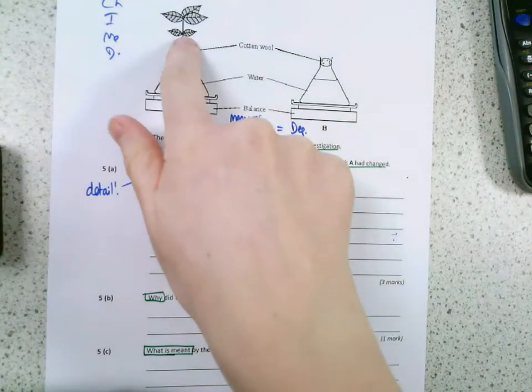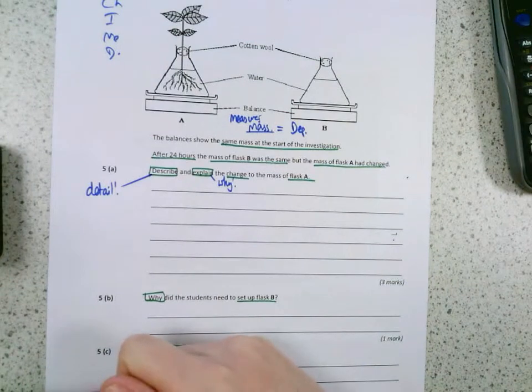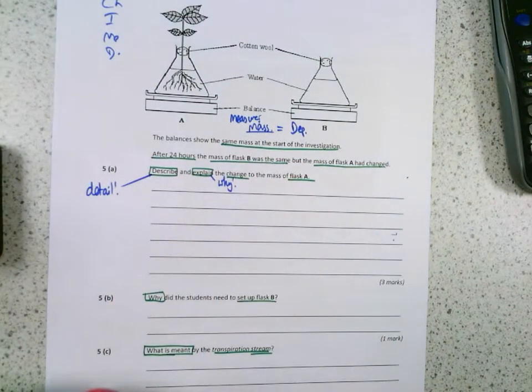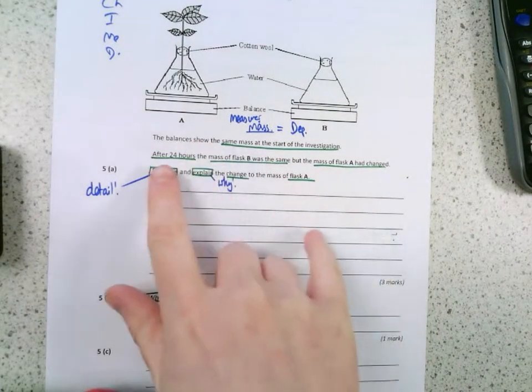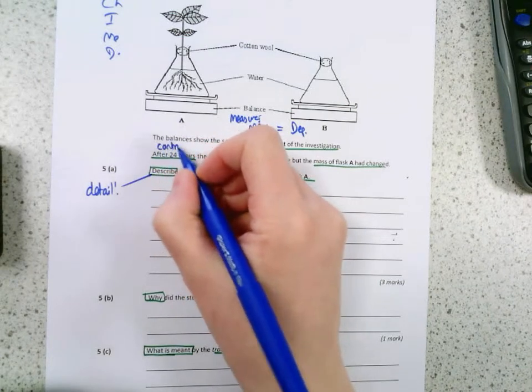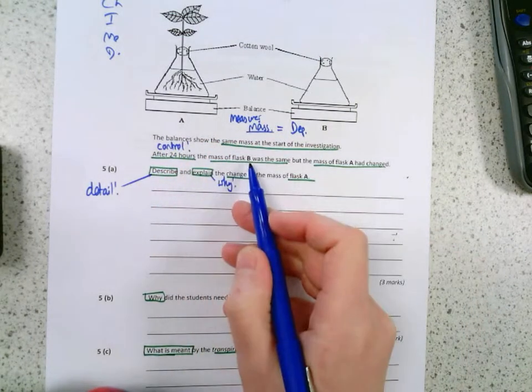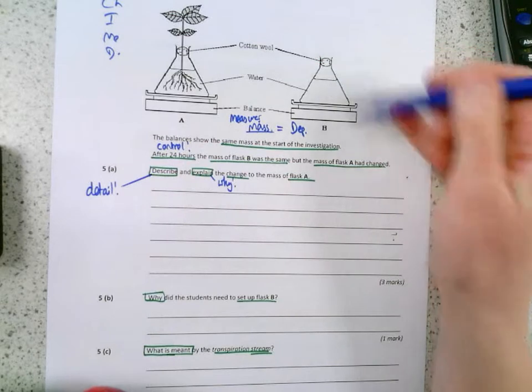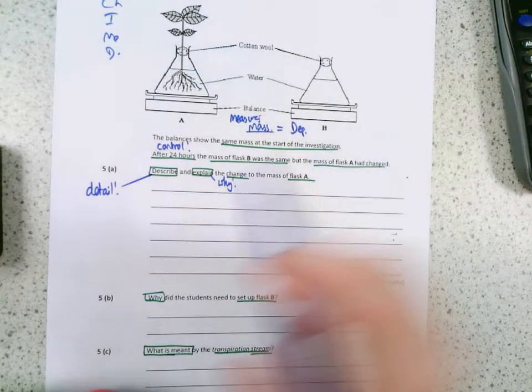What have they changed? Well, this one's got a plant in it. This one hasn't. Pretty obvious. And then they're investigating how that affects mass. The balances show the same mass. They started off with the same. After 24 hours, by the way, they kept the time the same. So that's a control variable. Mass of flask B was the same. That hadn't changed. Mass of flask A had changed.